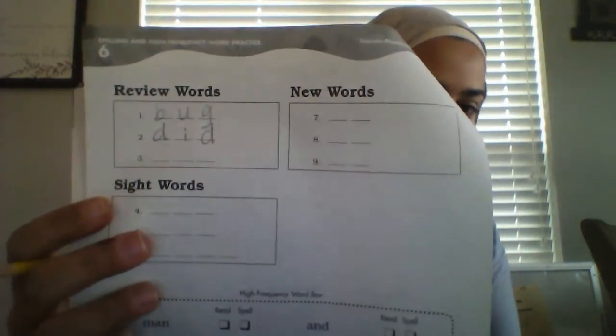Number 2. D-i-d. Did. D-i-d. Did. So we're going to write did for number 2. How do we spell did, class? D-I-D. Very good. This is how your paper should look so far. For number 3, we're going to write the word sat. S-a-t. Sat. S-A-T. How do we spell that, class? S-A-T. Very good. Sat.